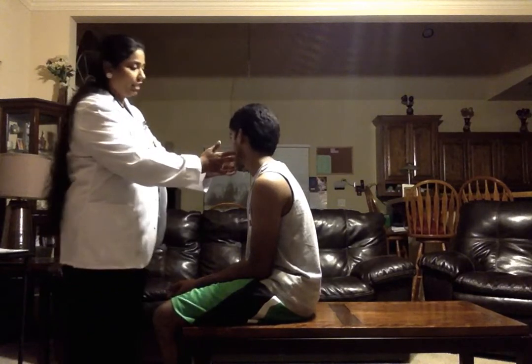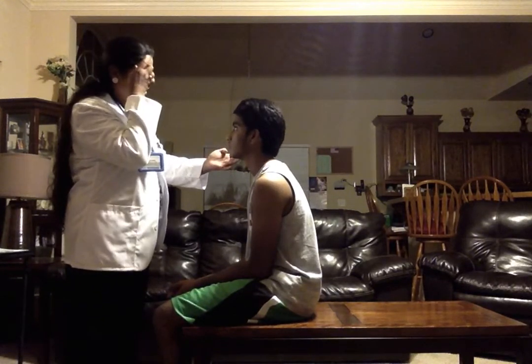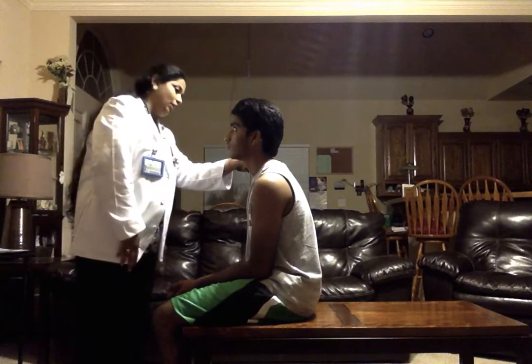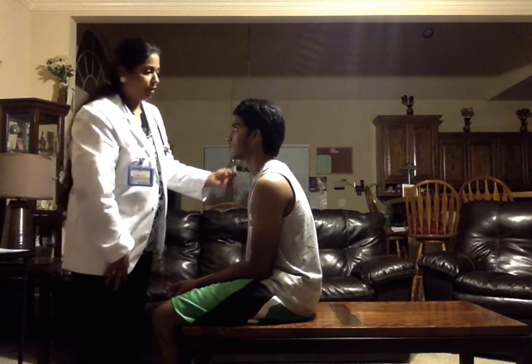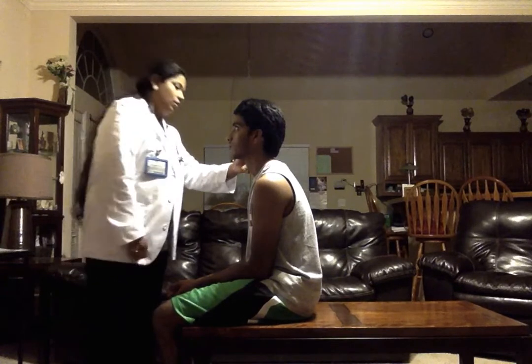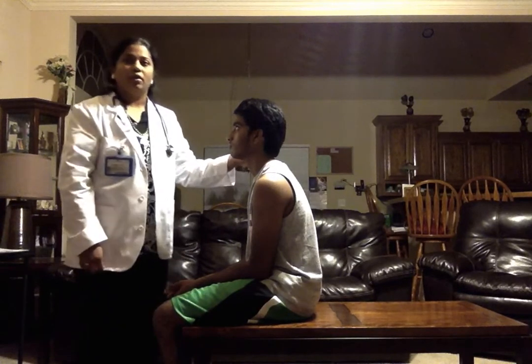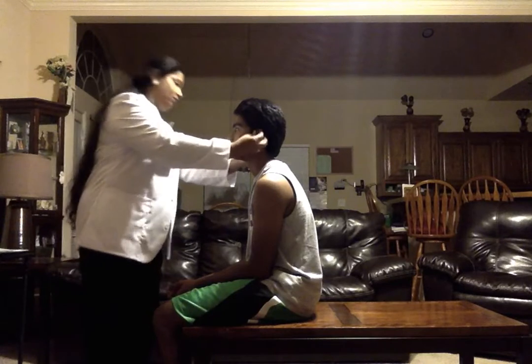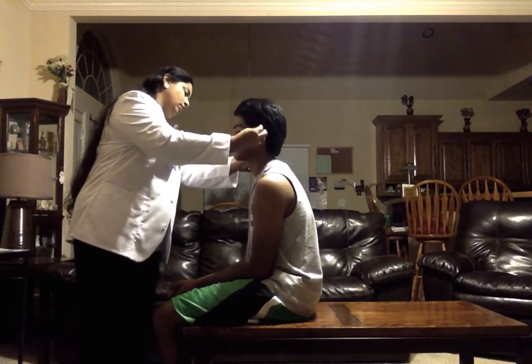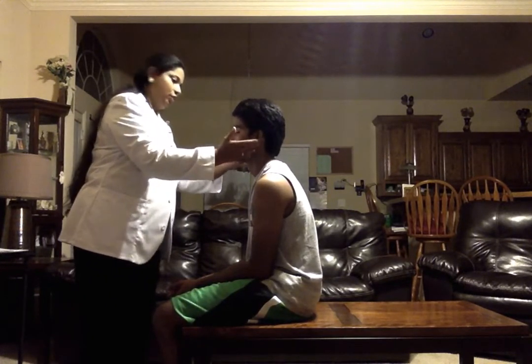Okay. Next, we're going to proceed to the ears, and I'm going to inspect his external ears. His external ears are symmetrically placed, and of normal size and shape. There are no nodules or any tenderness or edema or anything like that. Now I'm going to palpate them, and there's no tenderness. The auricles are absolutely fine. There's no problems.